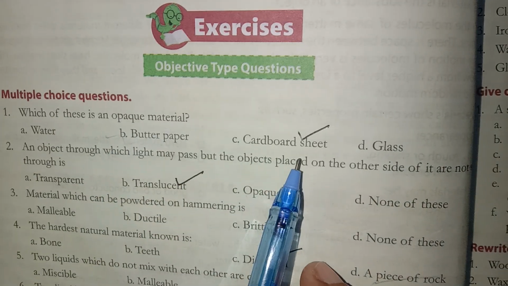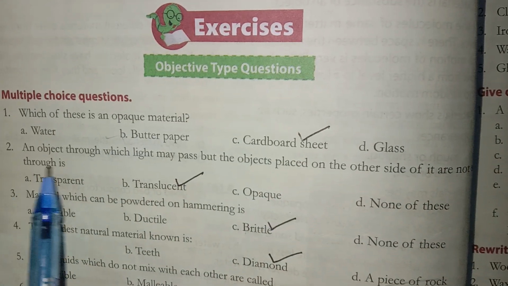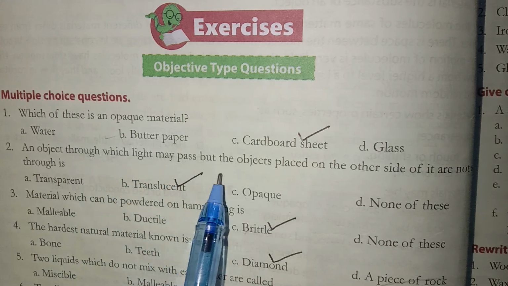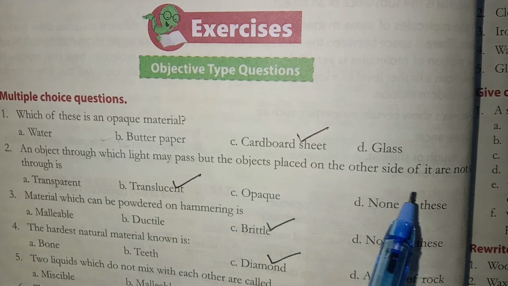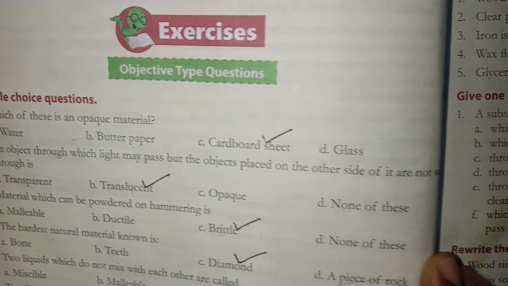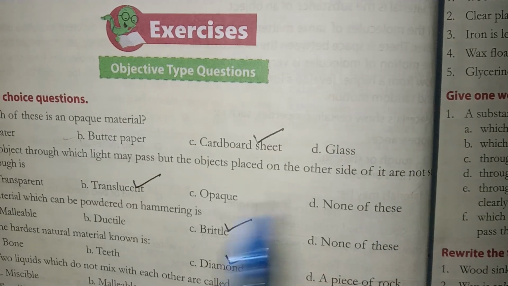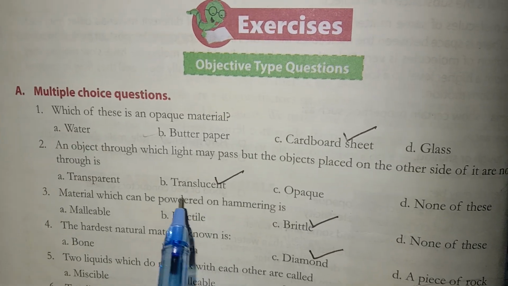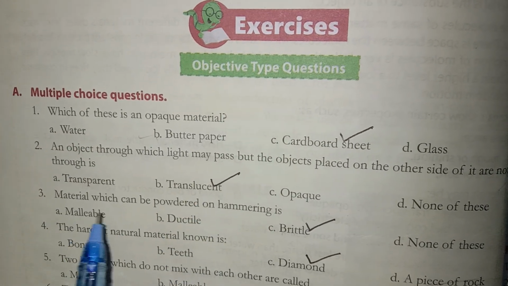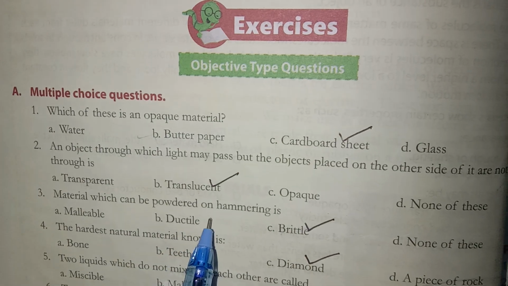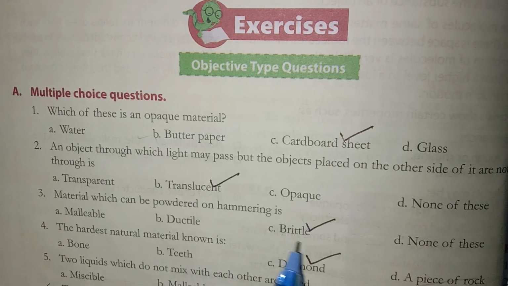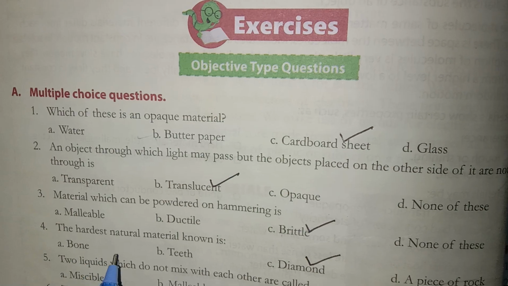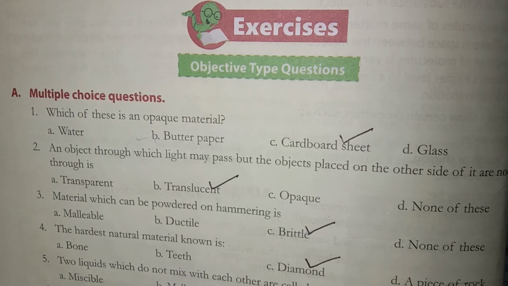Answer: carbon sheet. Second, an object through which light may pass but the objects placed on the other side are not seen through is translucent. Third, material which can be powdered on hammering is brittle. Fourth, the hardest natural material is known as diamond.